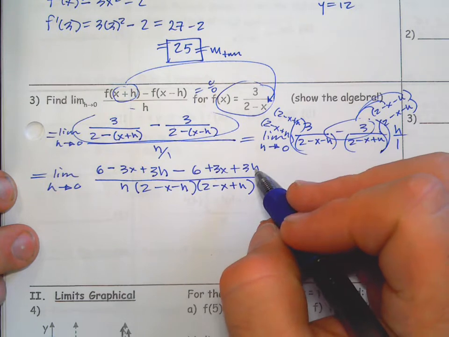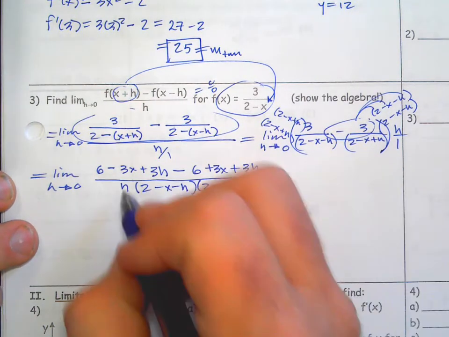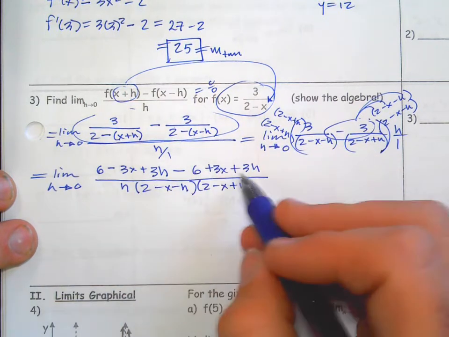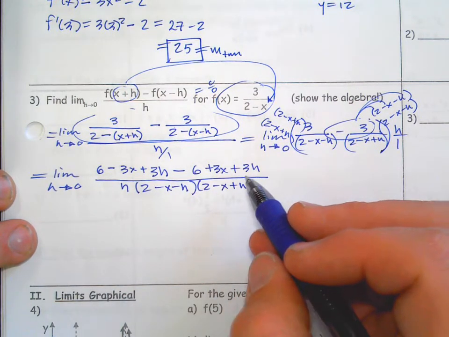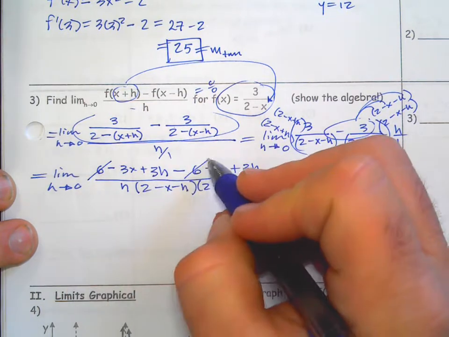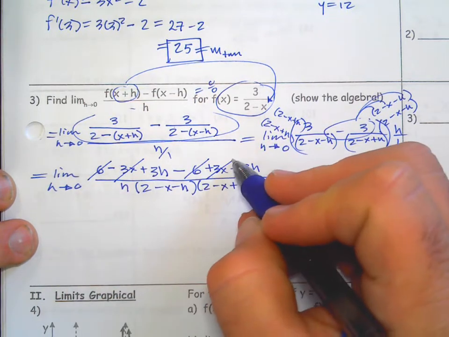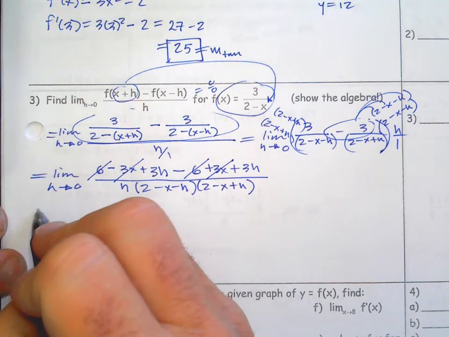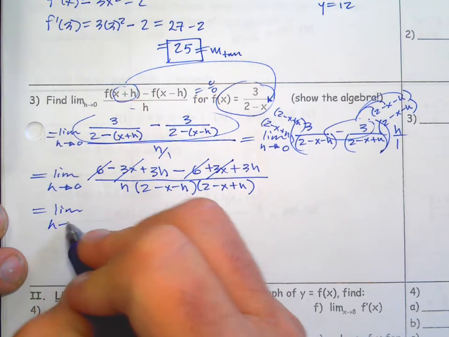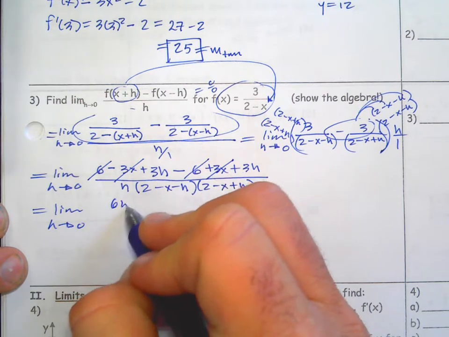Now, the whole point of this is to factor this h out. We know the h is where the hole is. And the only way you're going to factor h out of everything on top is if all the terms have h's. So all the terms that don't have h's really should cancel out at this point. If they don't, you know something's wrong. So now we have 6h.